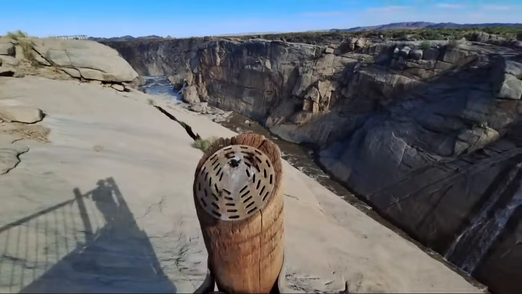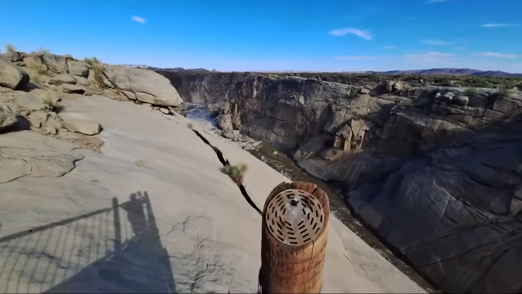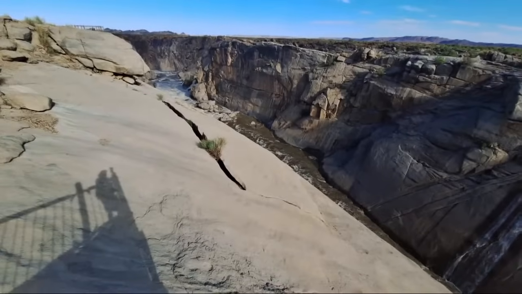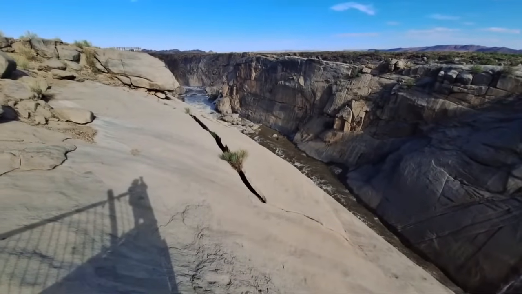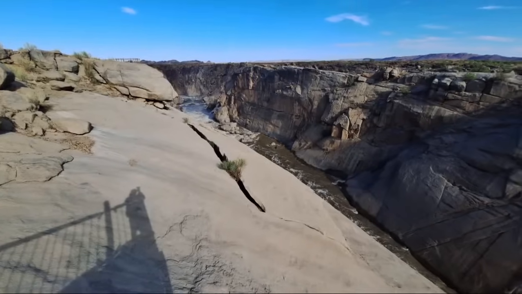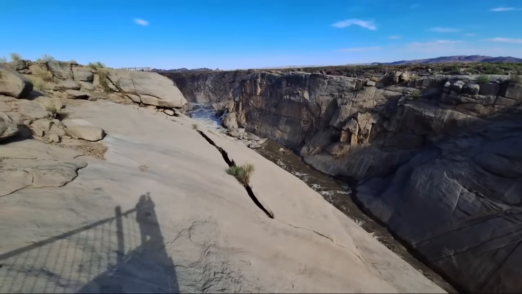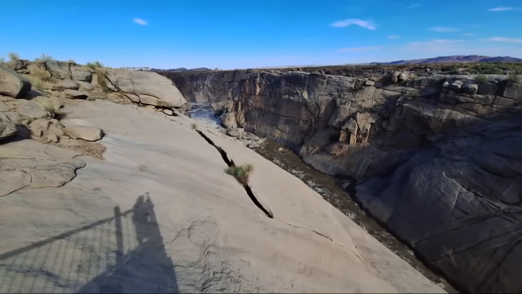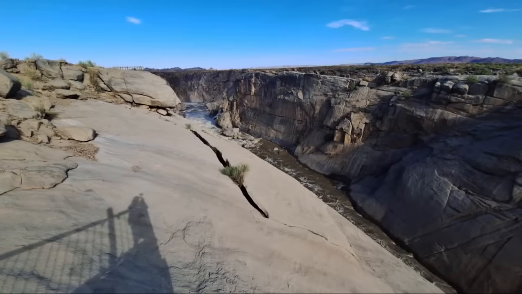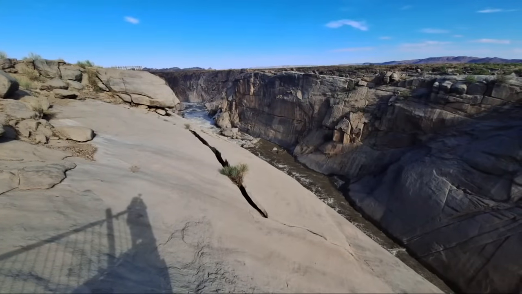Okay. Got to raise it above this post and then prop it up against the post. So that's the gorge below the falls.